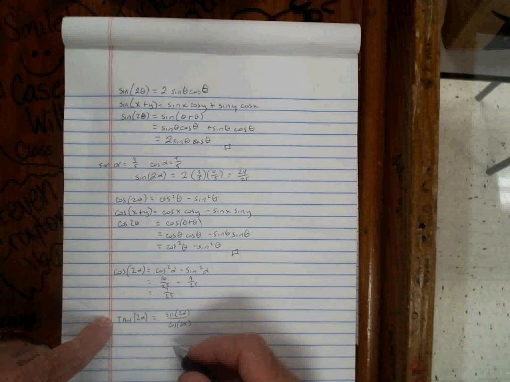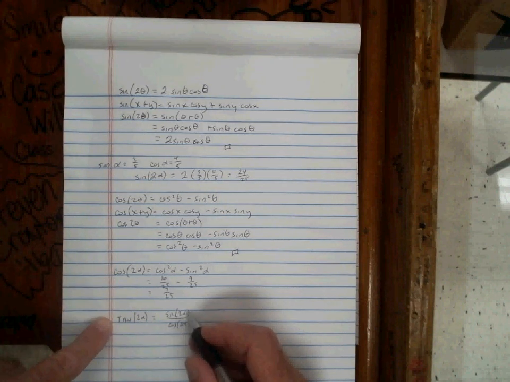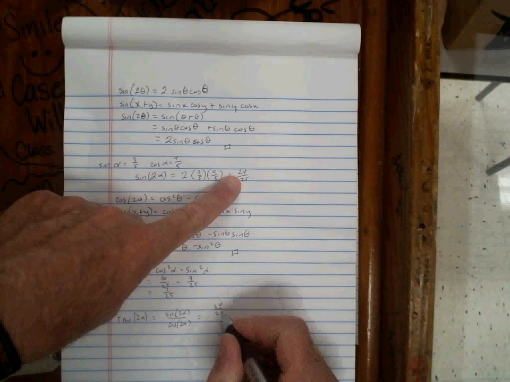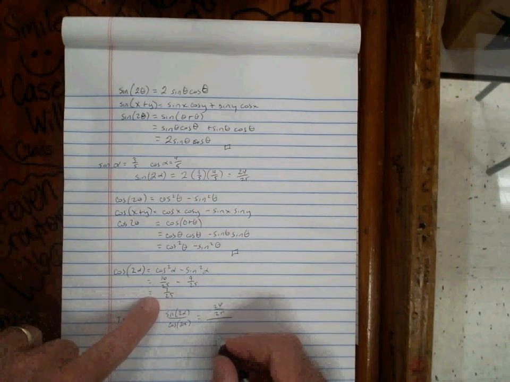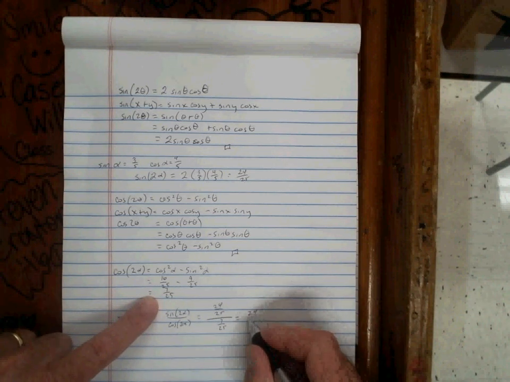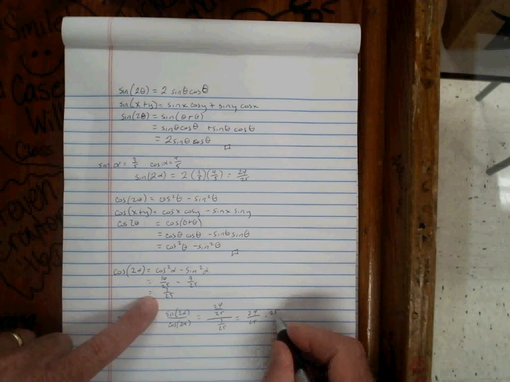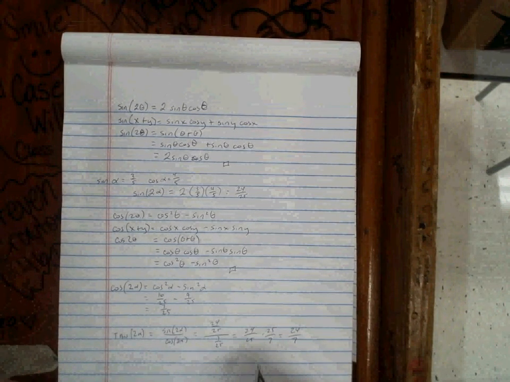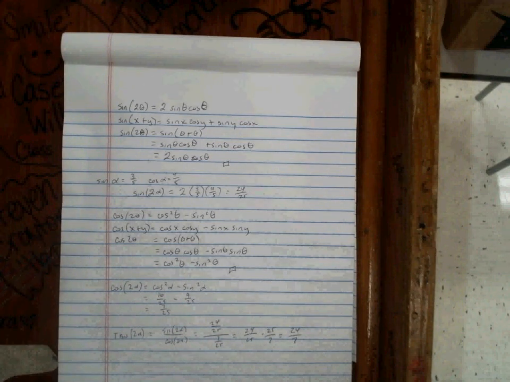If we wanted to find a double angle for this one, we would just say sine 2 alpha was 24 over 25, and the cosine 2 alpha was 7 over 25, and we invert and multiply, and we see that the tangent of 2 alpha would be 24 over 7. And if we wanted cotangent, we would flip that. So those are our double angle identities.